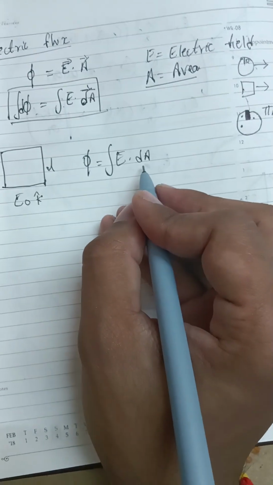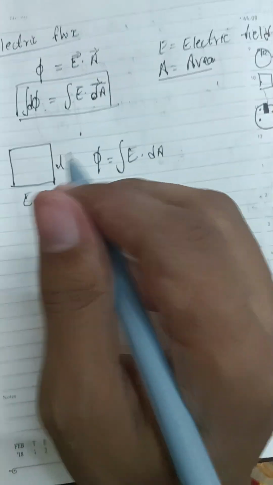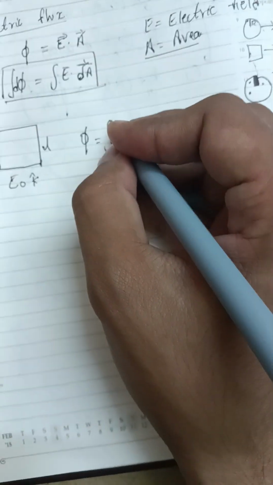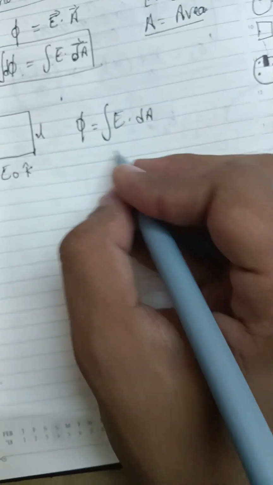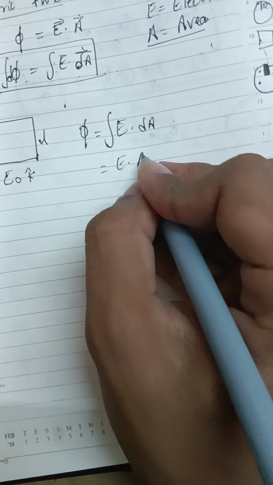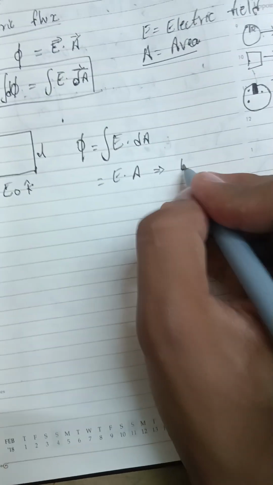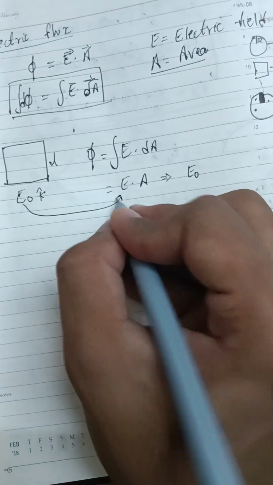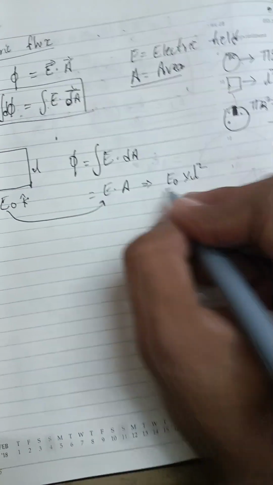Now here we know the total area, so we should remove this integral and this d and write E dot A. What is A? E is E naught, so it is E naught into A, into L square.